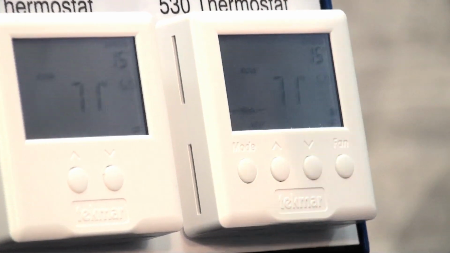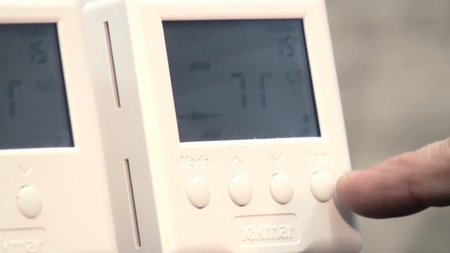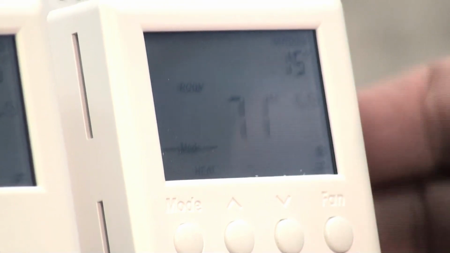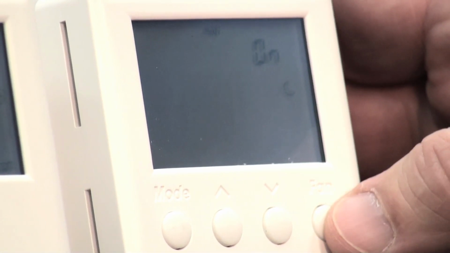You can also, on the 530, control the fan on here. If you want to run the fan all the time, you can come down and press the fan button. Right now it's on auto. Press it again to turn it on, or auto. Those are your 2 selections for the fan.